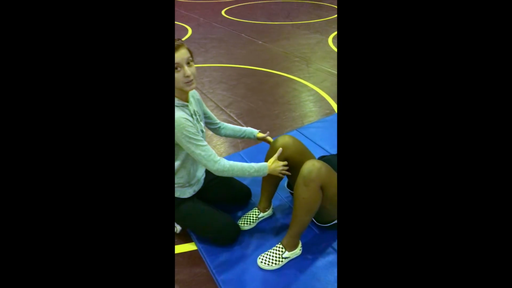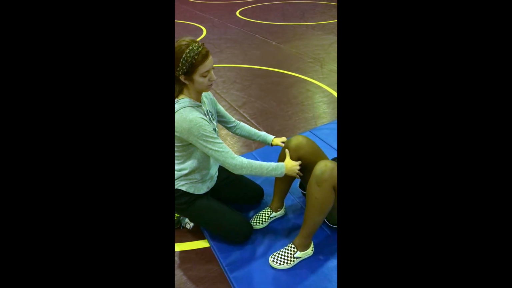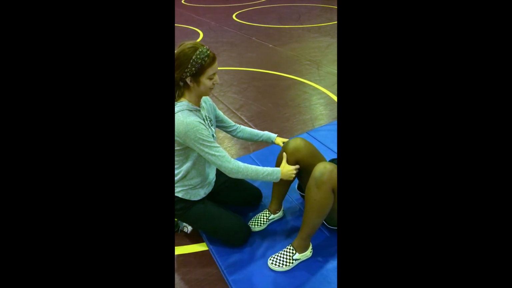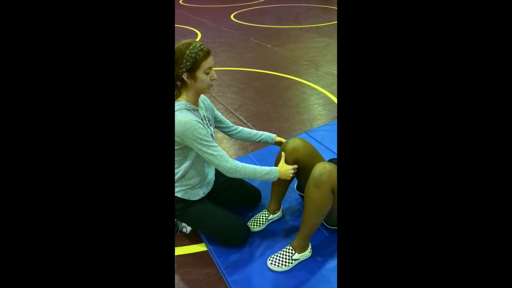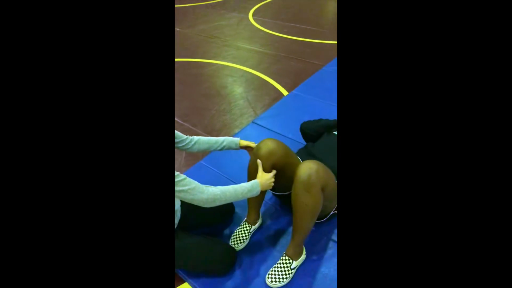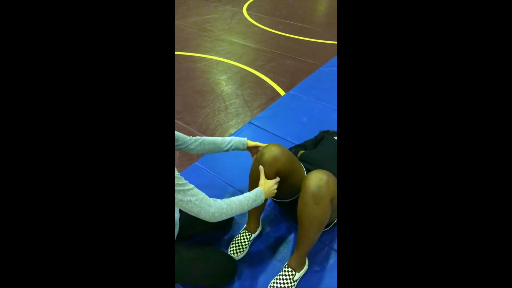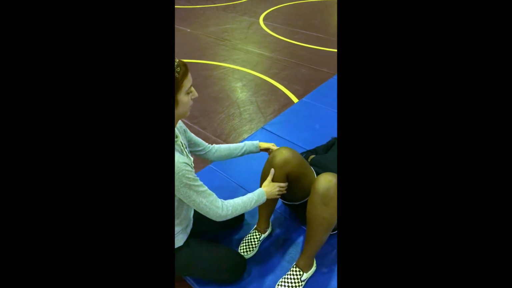Start with your fingers in the popliteal space. From here, place your thumbs in the depression, and from there, move laterally and superiorly until you feel a bony prominence, and that's your lateral condyle. From here, move slightly more superiorly, and you'll feel the lateral epicondyle.